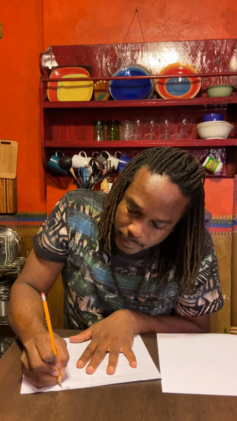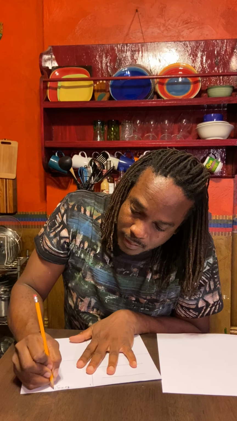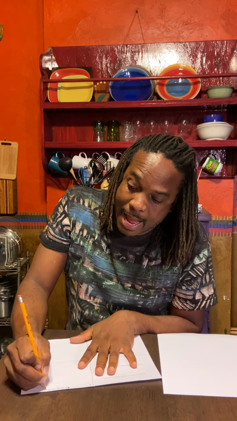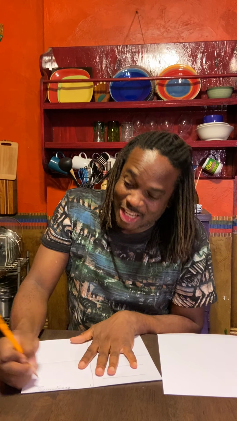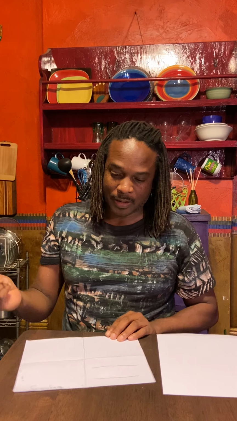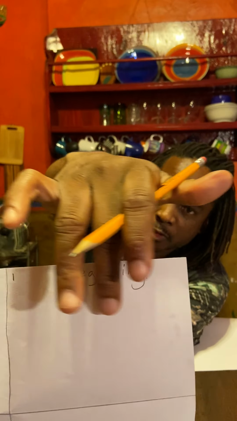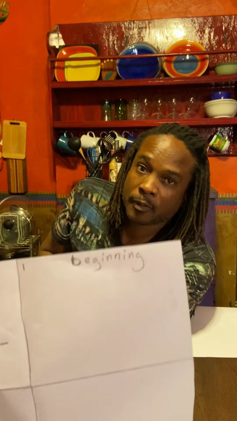In the first section, I'm actually going to finish writing that word, beginning. B-E-G-I-N-N-I-N-G, beginning. So this is where my title would go, and that's where the first part of my story would go.